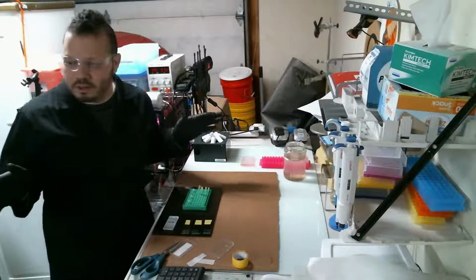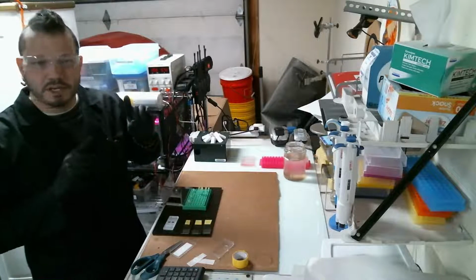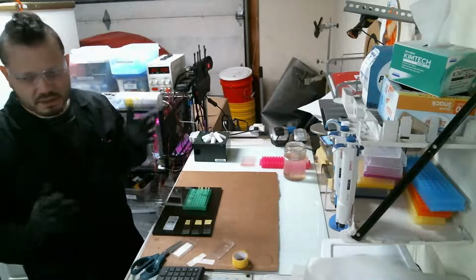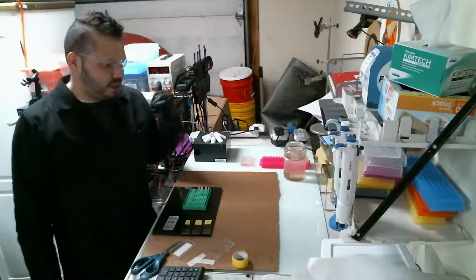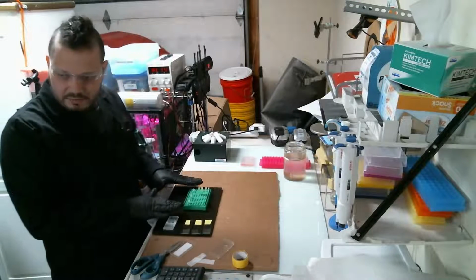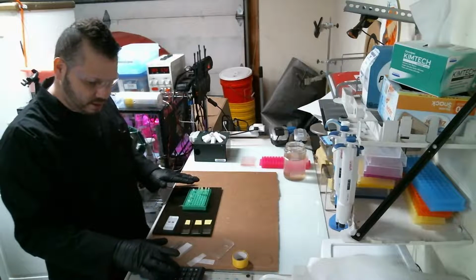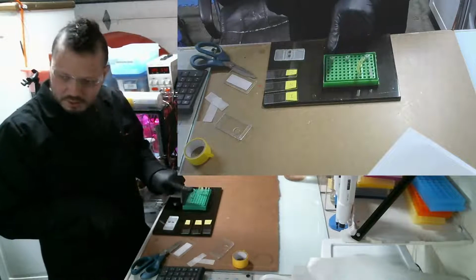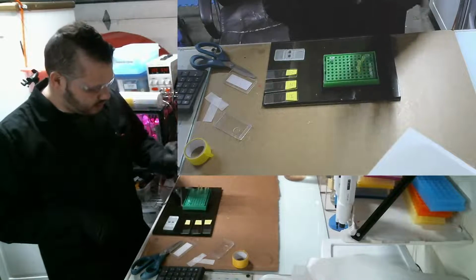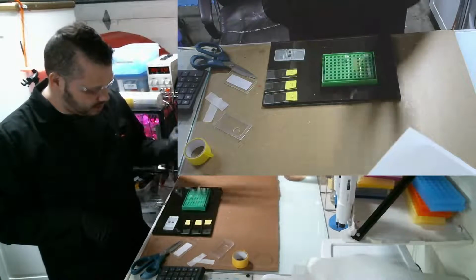It's been 24 hours since I set up the experiment. I just uploaded the video of setting up the experiment like 20 minutes ago, so if you haven't seen that before, check that out. What I have here is three samples. One, two, three. I have the indole acetic acid sample, the naphthalene acetic acid, and the control.